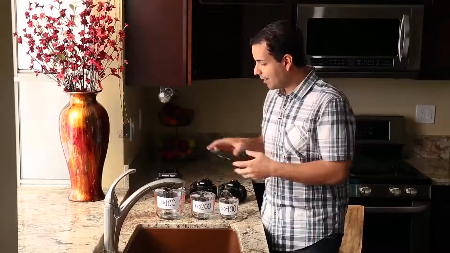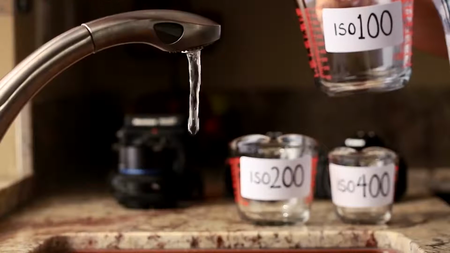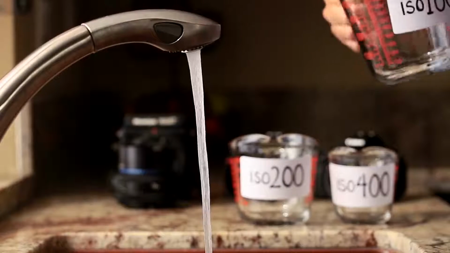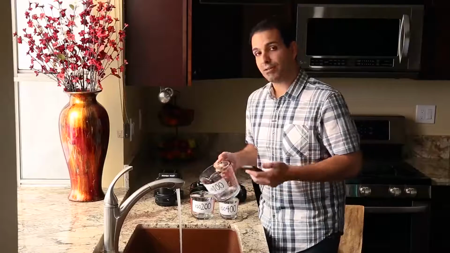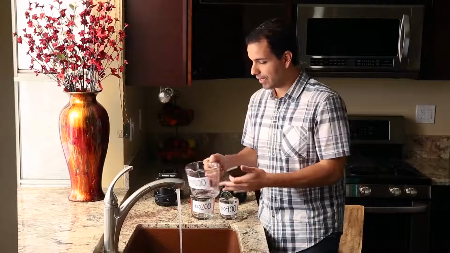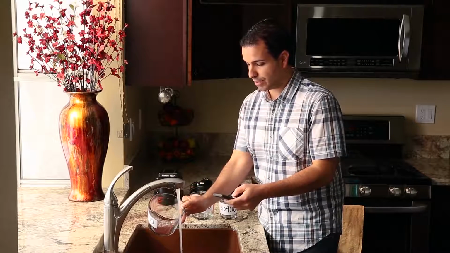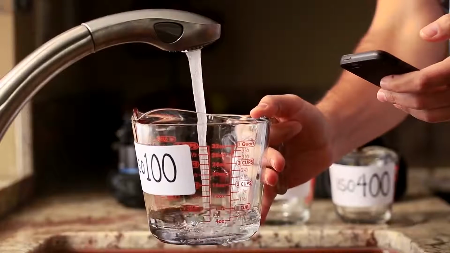So let's go ahead and grab our ISO 100 cup. I'm going to get my phone out and we're going to just open up the faucet. So this is the amount of light that we have coming out, our water. All right, we're going to time how long it takes to get to a proper exposure with this amount of light coming out. We're going to just use my phone and start the stopwatch as soon as we bring it under the water now.